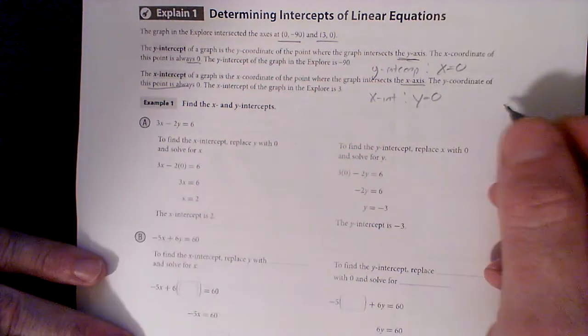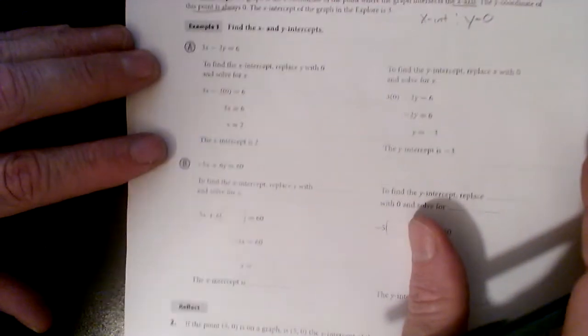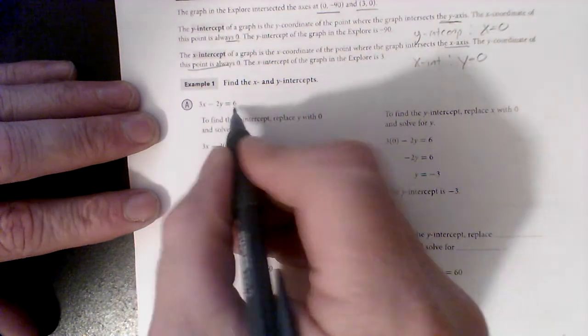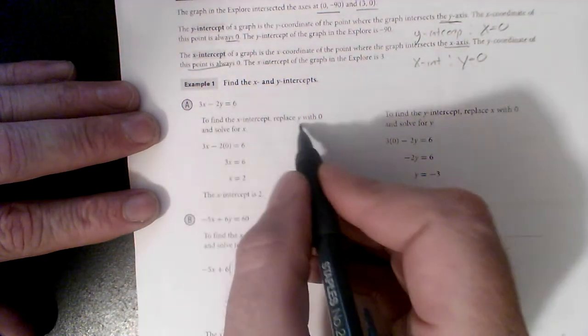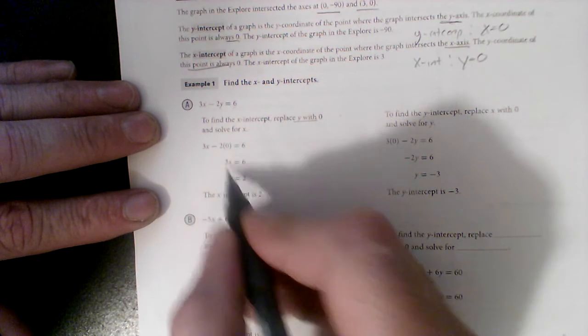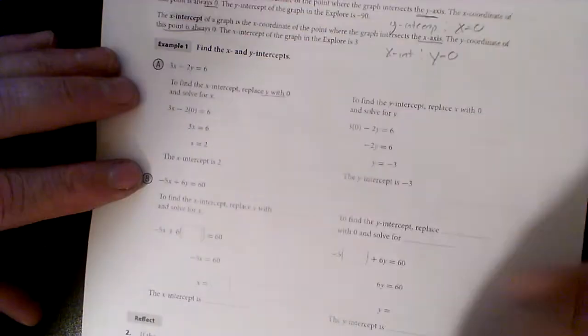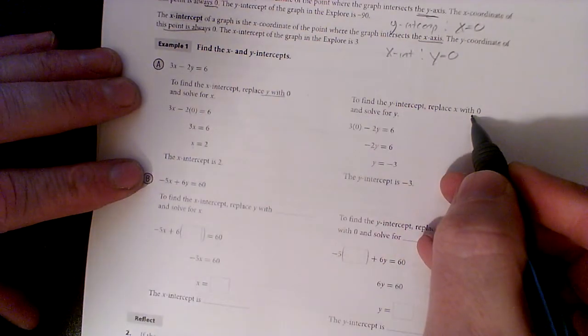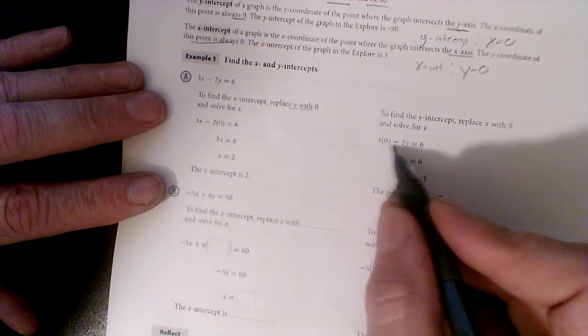All right? So to find the x and y intercepts, all you really got to do is plug in 0. Look, here's an example, right? When I've got 3x minus 2y equals 0, to find the x-intercept, replace y with 0. So instead of saying 2y, we say 2 times 0 and solve. To find the y-intercept, replace the x with 0. And so instead of 3x, we say 3 times 0 and we solve. Let's do it here.